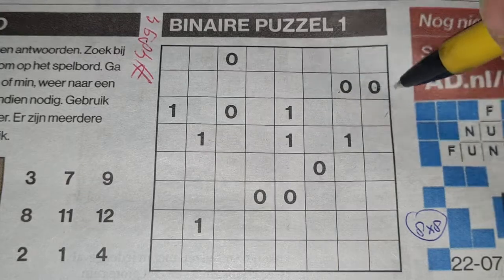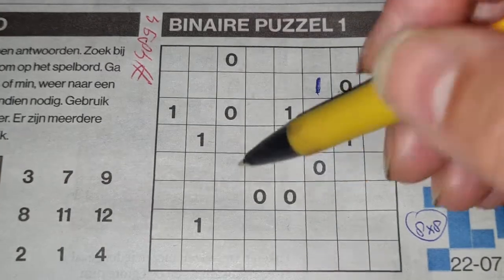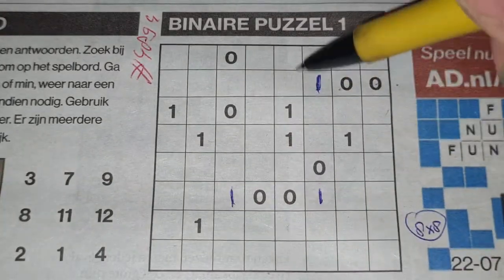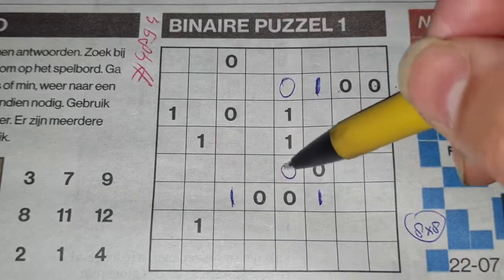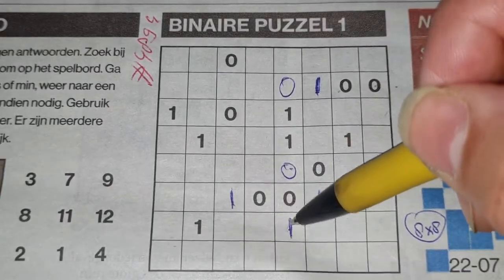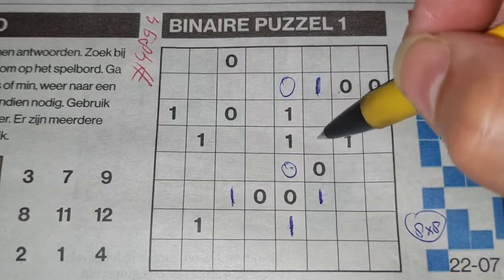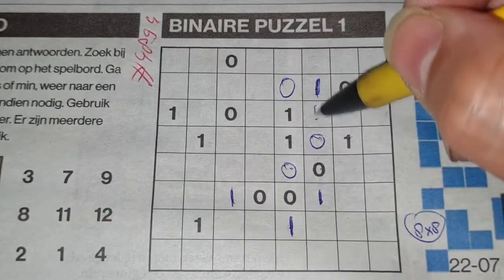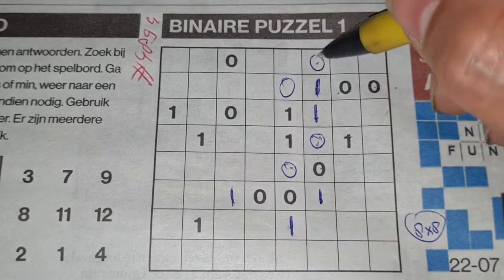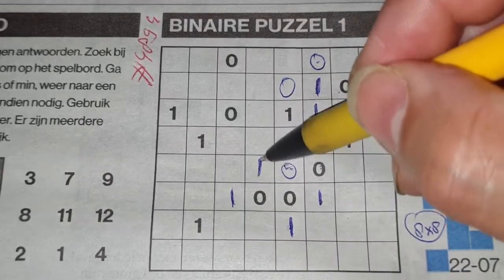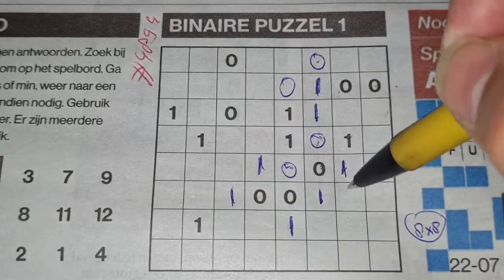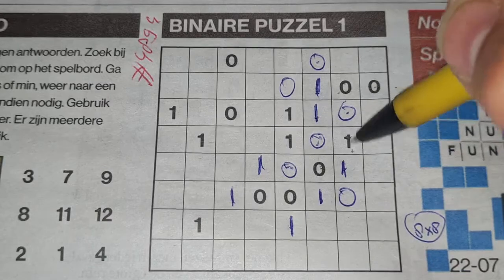Double O, here one, there one. Double one, here no, there no. Between 2 ones comes an O. Double O, here one, there one. Double one, here no, there no.